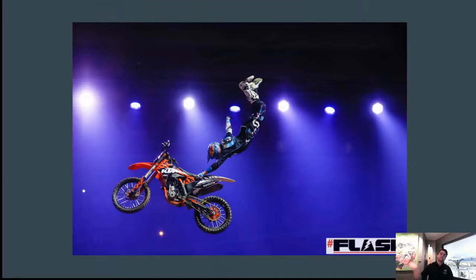Why? Because this person's in motion, and so the time that you have to get this picture is smaller and smaller by the millisecond. Again, for someone like this guy who's doing tricks on a motorbike, how long is he actually in the air for? Let's say 3 to 5 seconds at most. You have 3 to 5 seconds to get that picture.